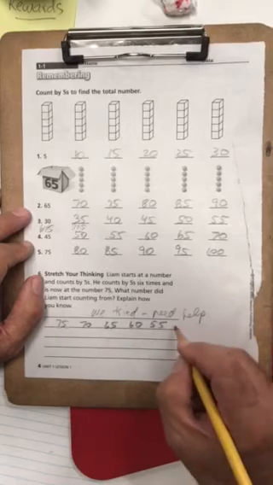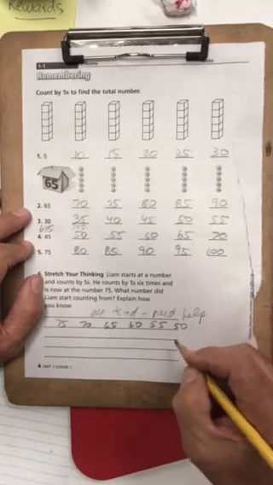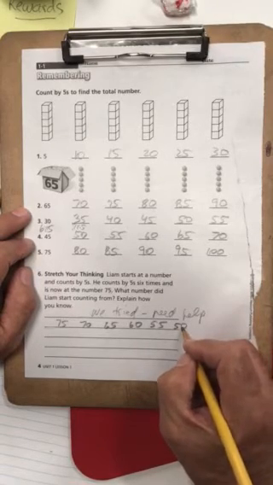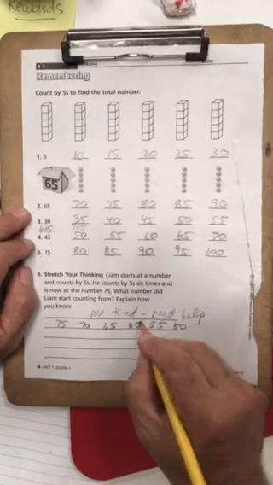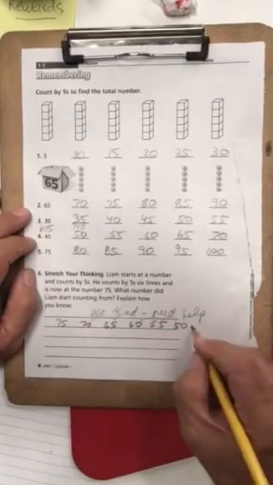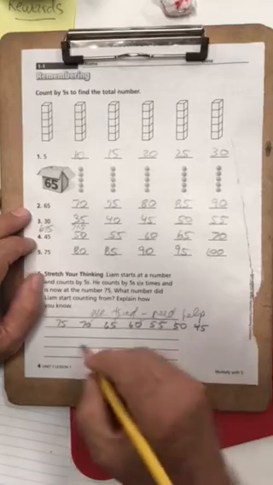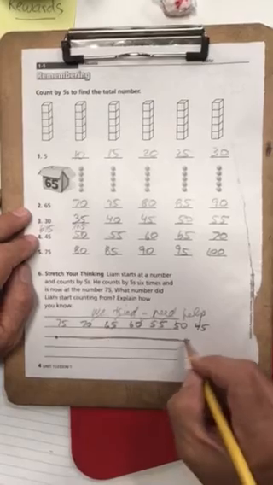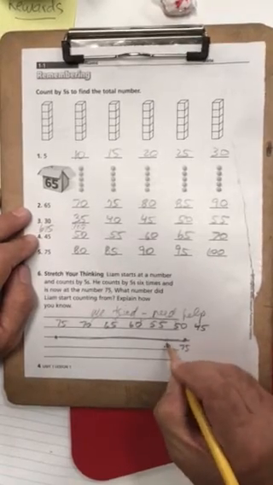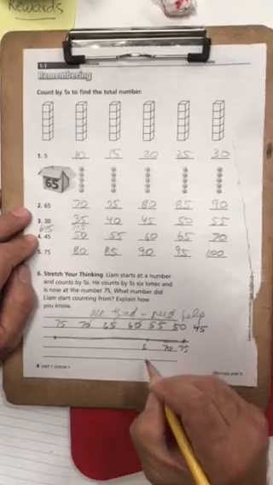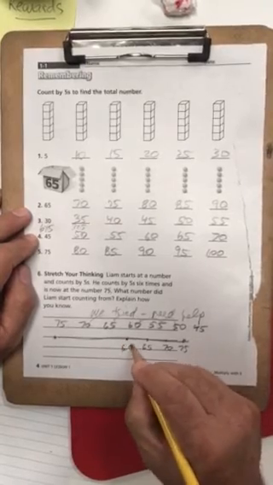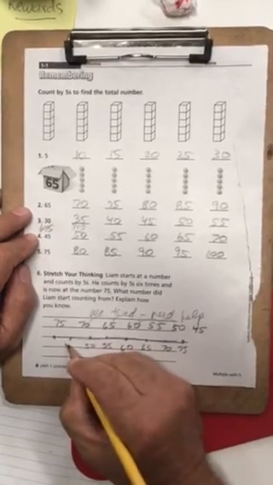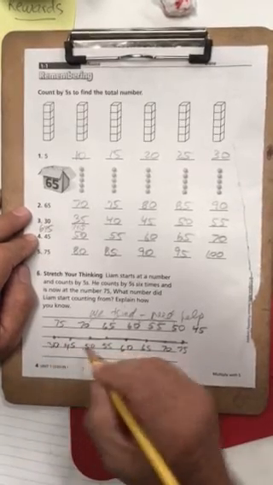Okay, so 1, and then 50. So I'm guessing he started at 50, because you count by 5 6 times. So 1, 2, 3, 4, 5. One more, 45. And you can also do a number line and go 75, 70, 65, 60, 55, 50, 45, and so on.